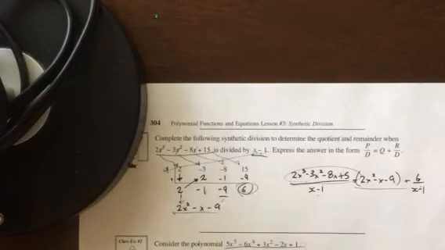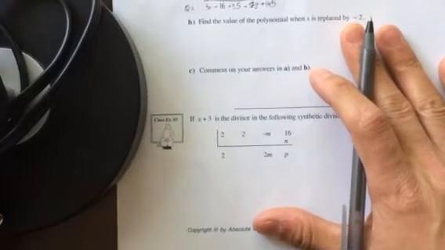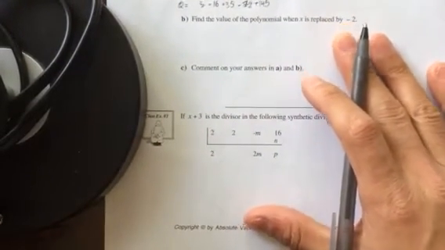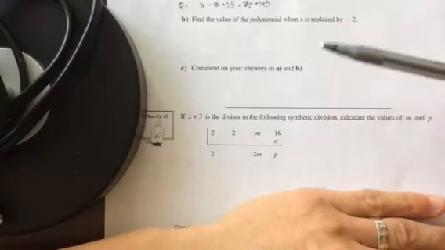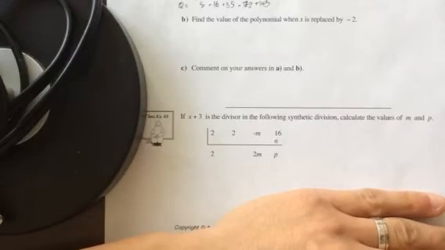Alright, so I'm going to skip example number 2, and you guys can do that yourselves, but I'm going to move forward to class example number 3 here. If x plus 3 is the divisor in the following synthetic division, calculate the values of m and p.